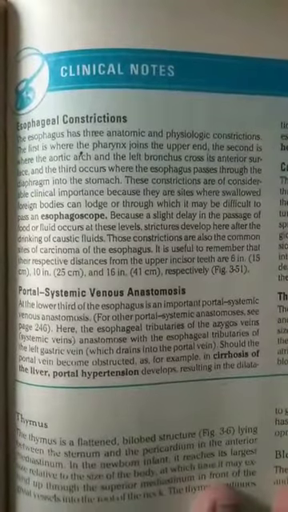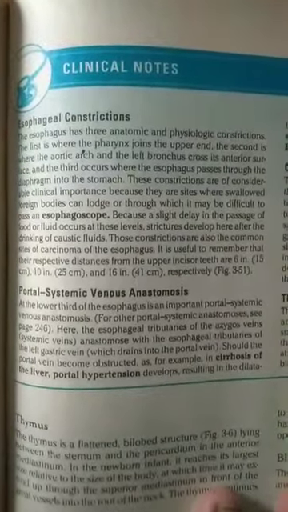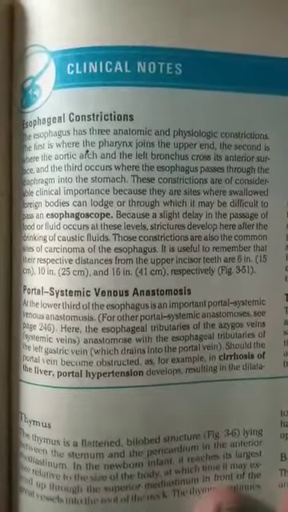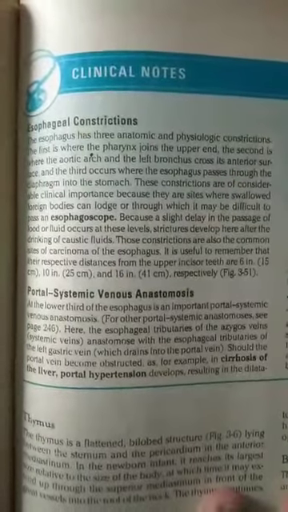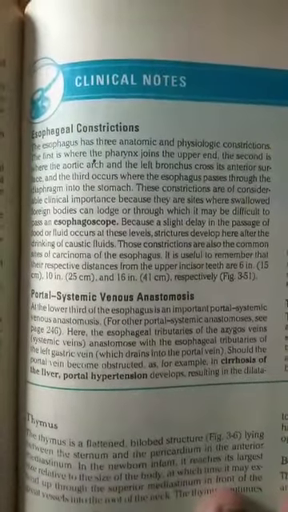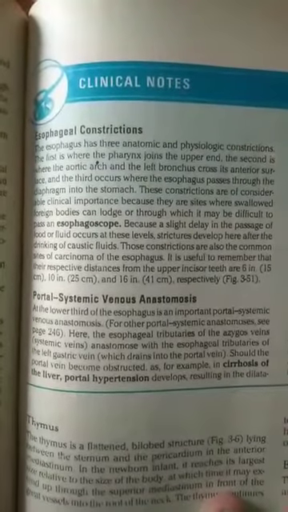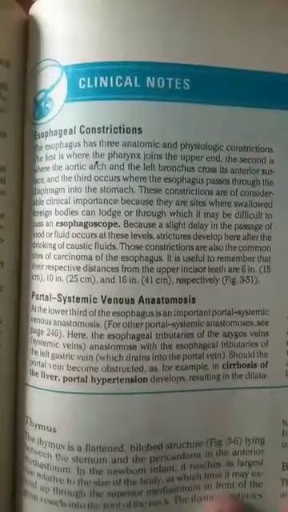These constrictions are of considerable clinical importance because they are sites where swallowed foreign bodies can lodge, or through which it may be difficult to pass an esophagoscope, because a slight delay in the passage of food or fluid occurs at these levels.